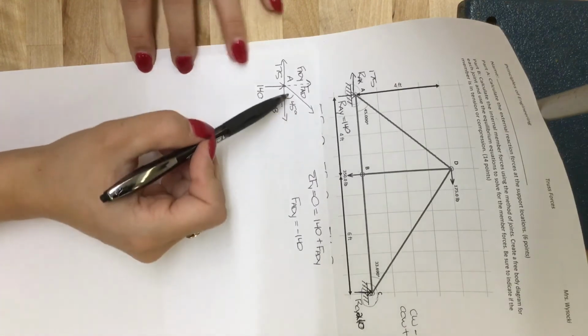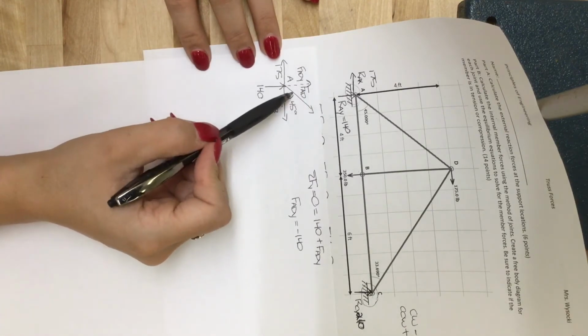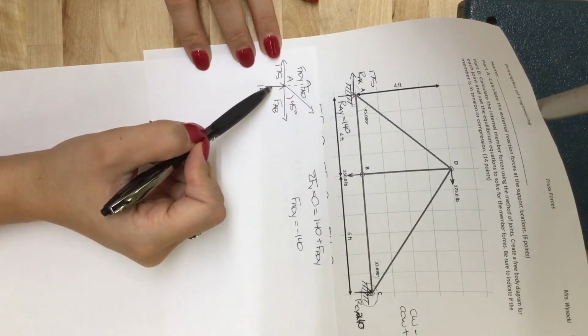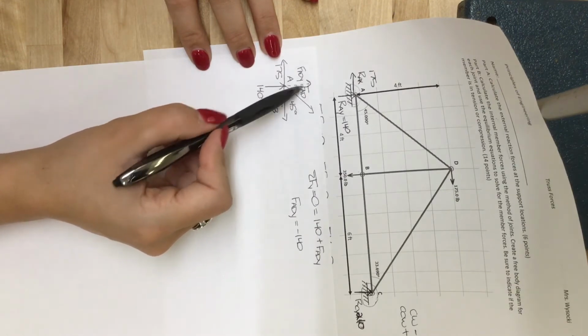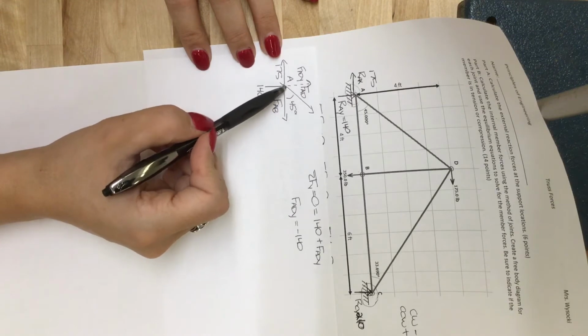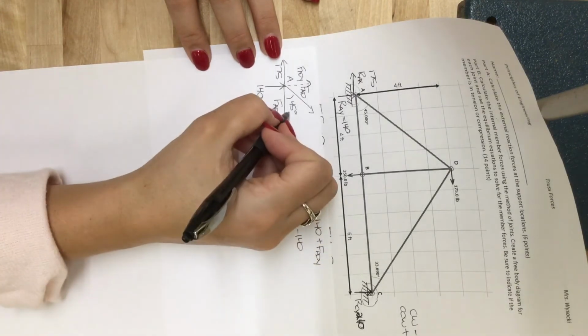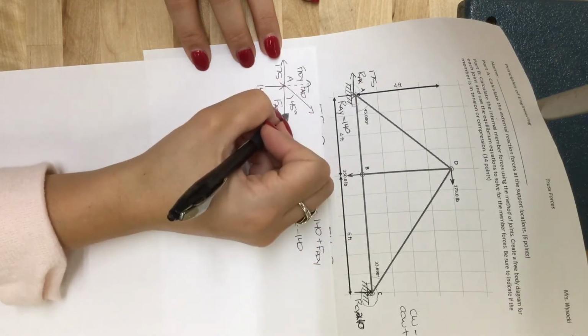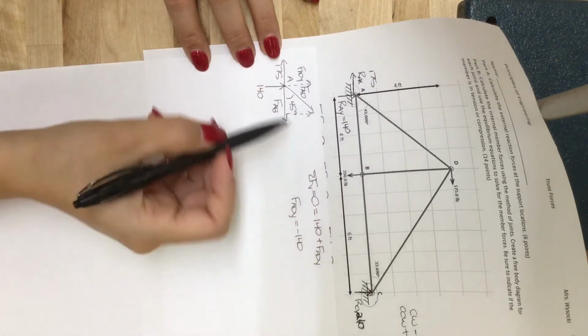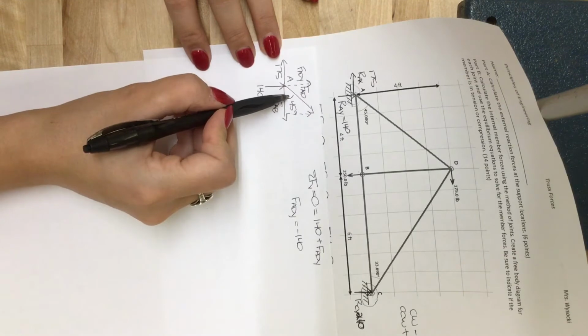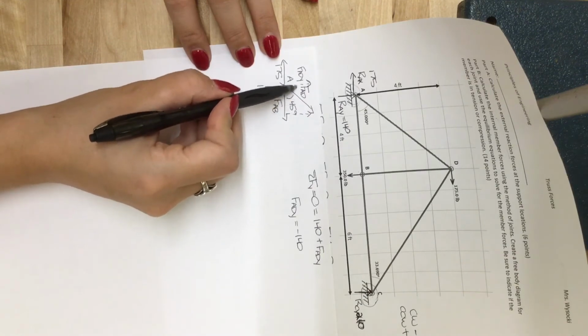And so this is like determining those component parts of your vector like we did initially on our free body diagrams. And so we want to find what that y component is. Keep in mind, we can draw it here, we can draw it here, but we need to be conscientious about the angle. Because this is a 45-degree angle, it doesn't matter which one we go with.